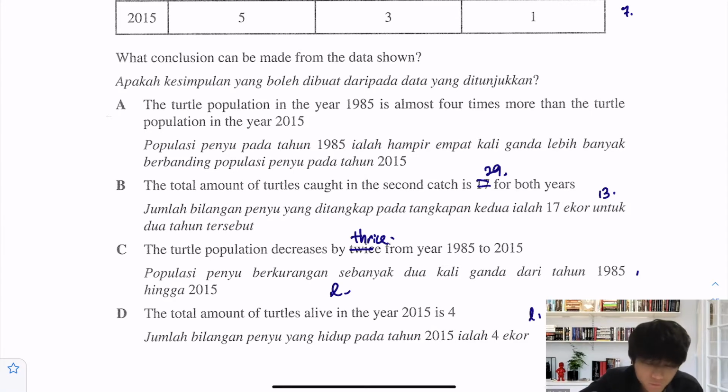Sorry, you have caught 3 that has been marked. So with those 3 that have been marked, you can't say that all these 3 have been alive since 1985. So this statement is not quite right. So the answer is A, because when you divide it, the ratio is about 3.1 times more. I'm not so sure why they put it as 4 times more, but that is the closest answer it can be.